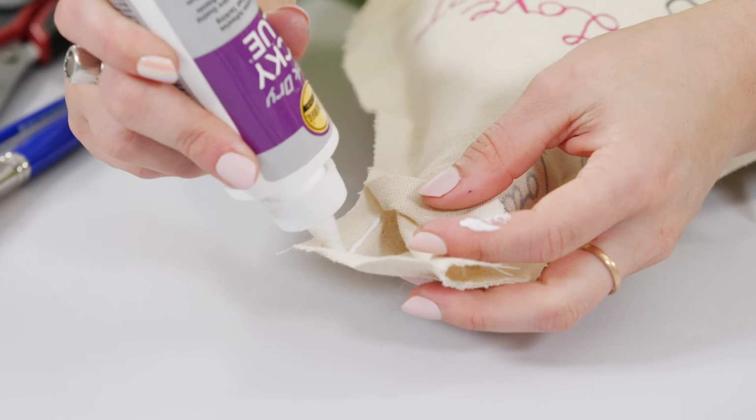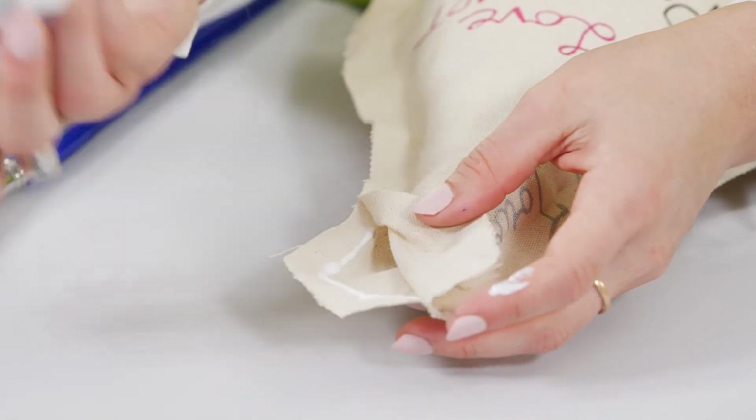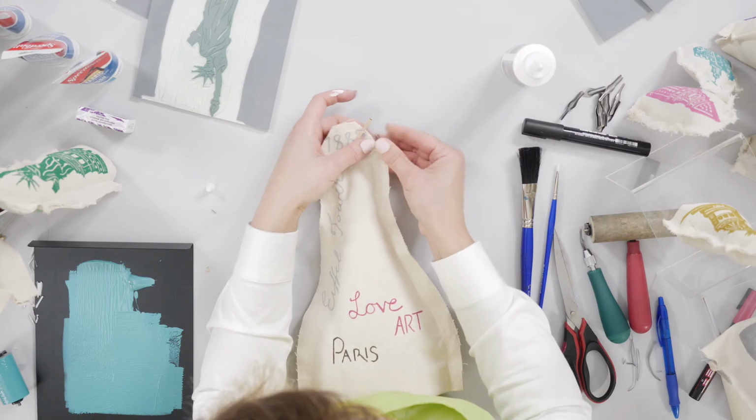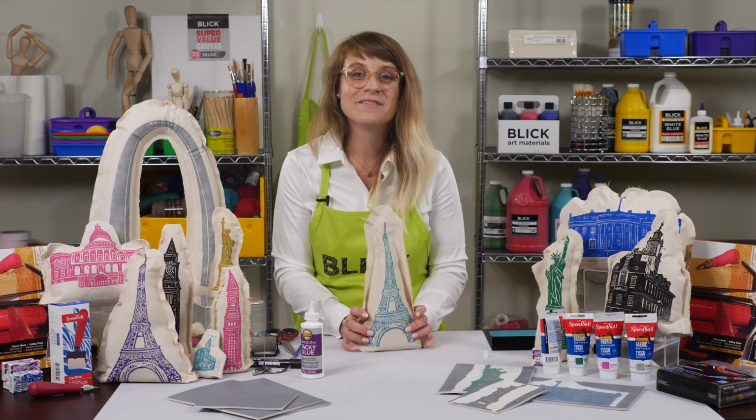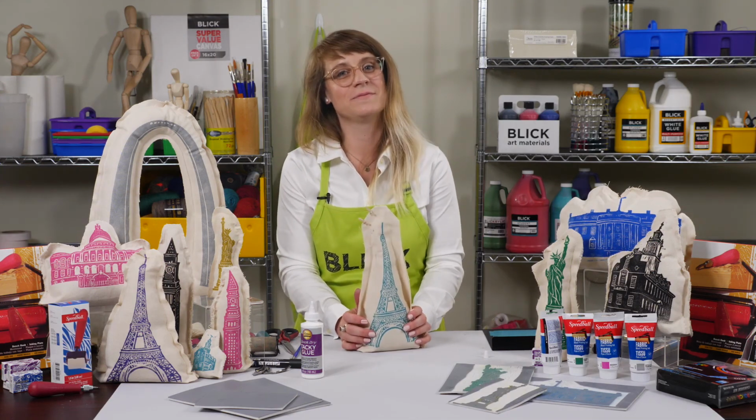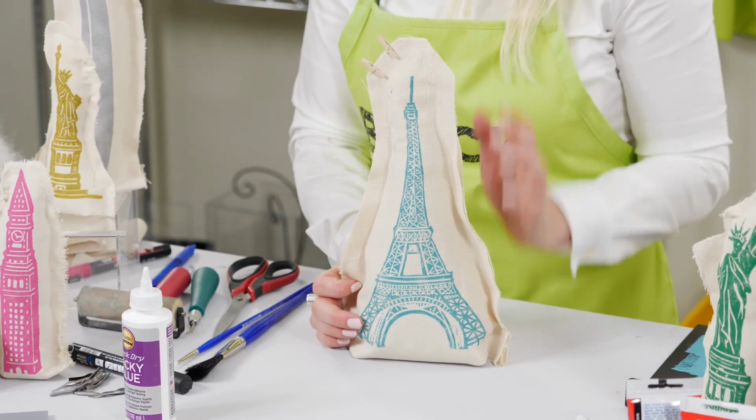And once it's stuffed, close off your opening. Now you have your very own soft standing building. When put together, you can make a whole city.